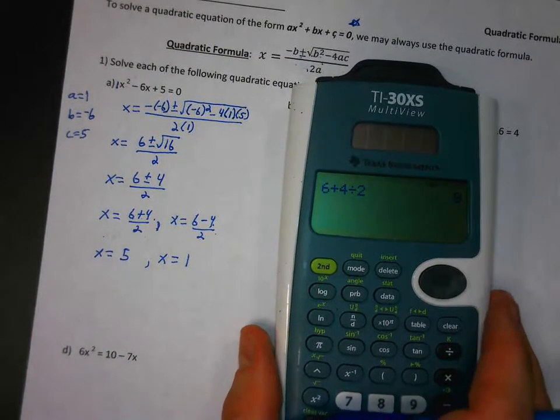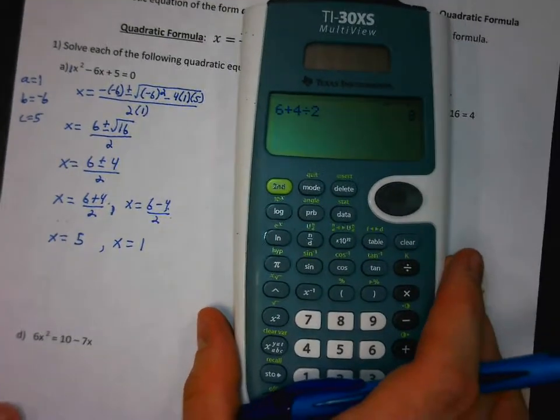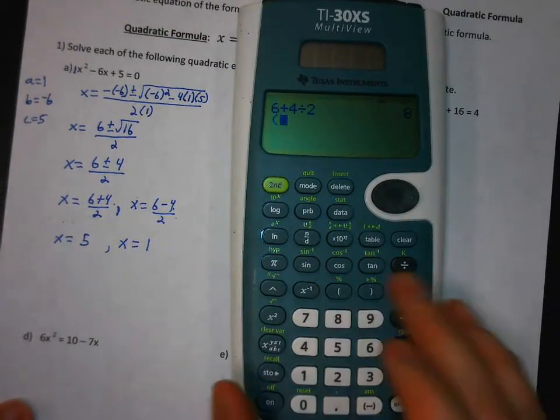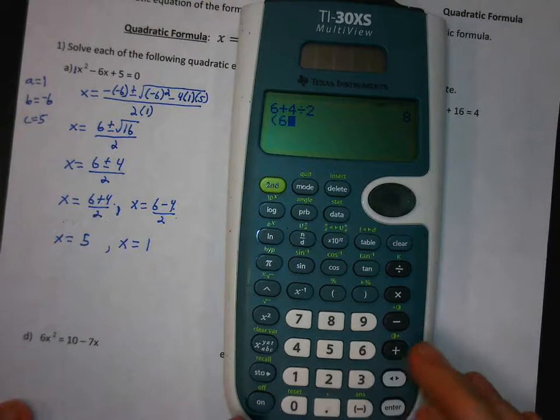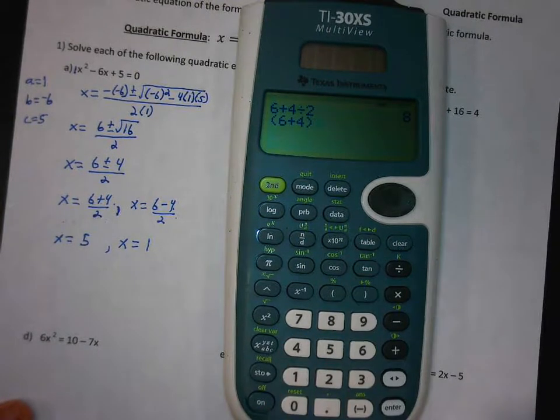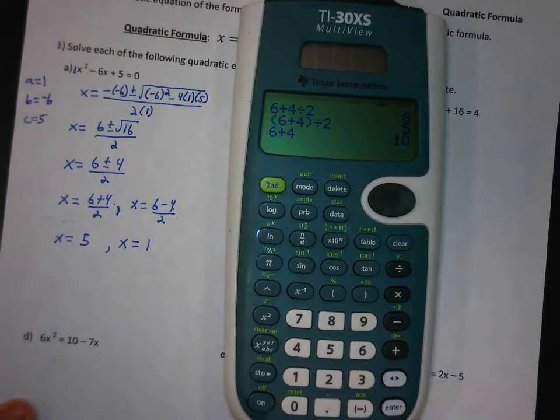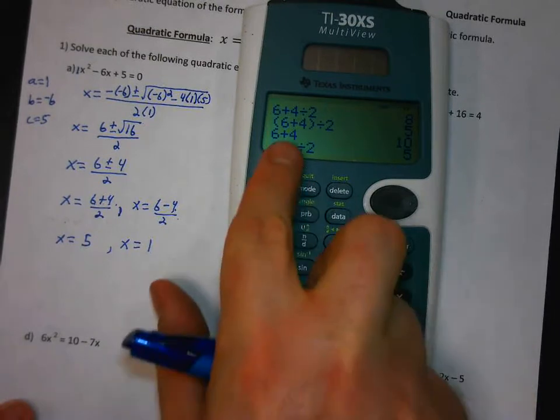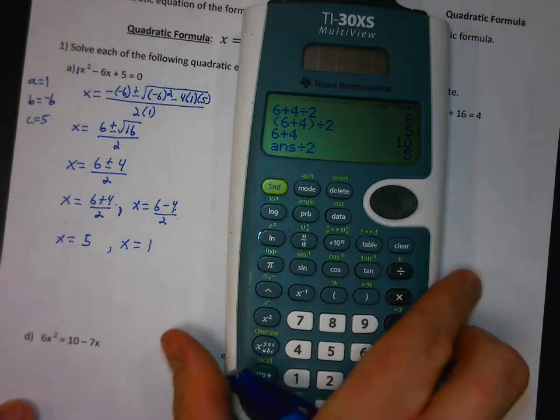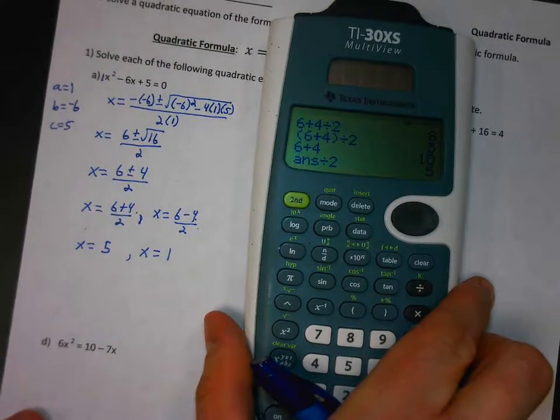So the way that you enter this in your calculator correctly is you can put 6 plus 4 in parentheses to keep it together, and then divide by 2. And that'll give you the correct answer of 5. The other way you can do that, you can just do 6 plus 4, press enter, and then divide that answer by 2. Because that'll keep the 6 and 4 together if you press enter after you do 6 plus 4.